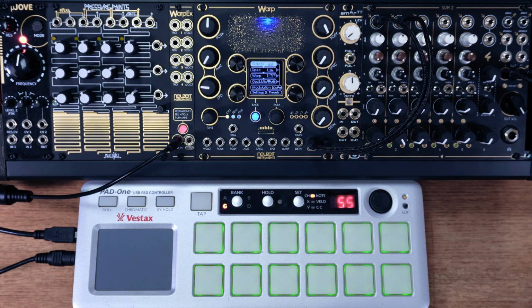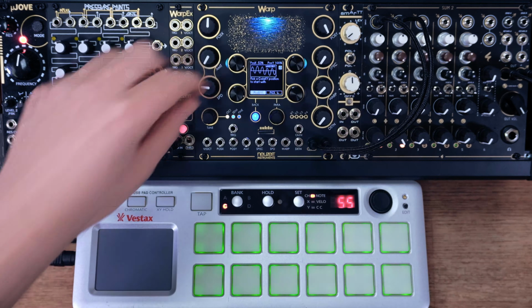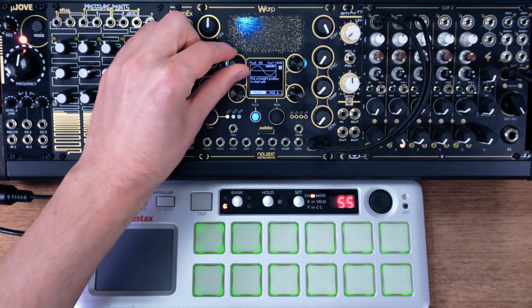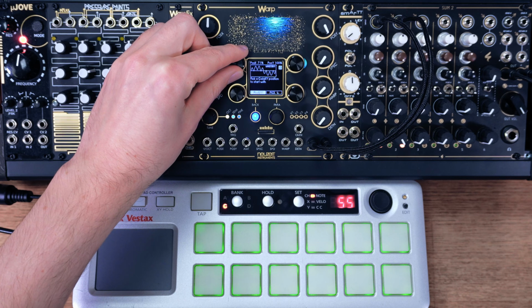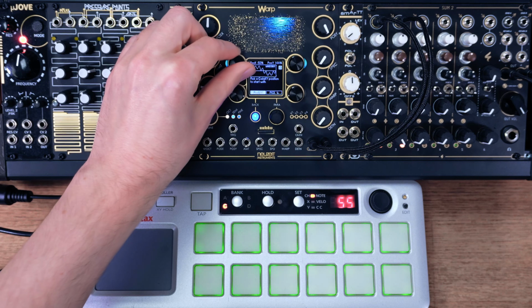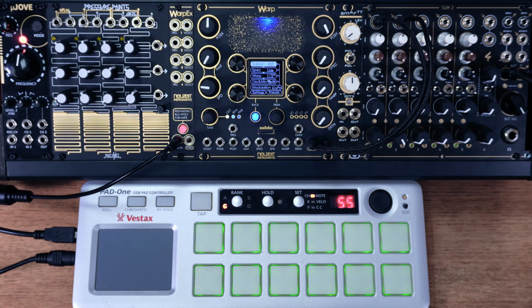WARP doesn't feature an arpeggiator, but you can use this technique to create similar results. I created several spectra, each featuring a single frequency. In this case, only odd multiples of the fundamental. Then I'm using the LFOs with a rectangular shape to jump between those spectra, creating this kind of pseudo arpeggiator.